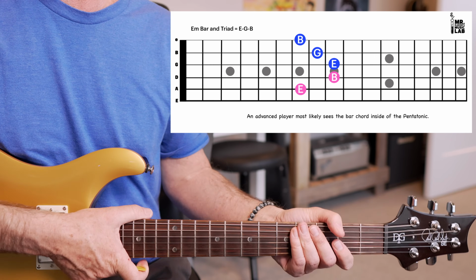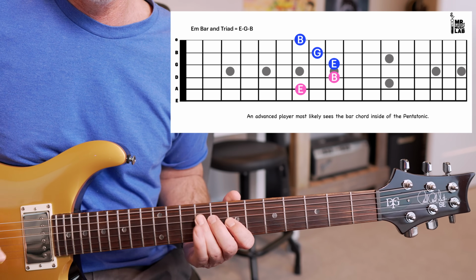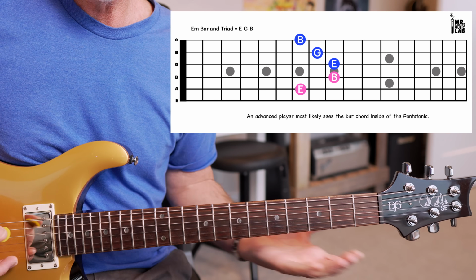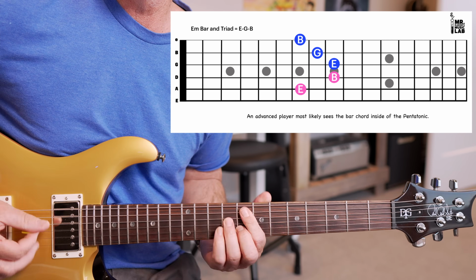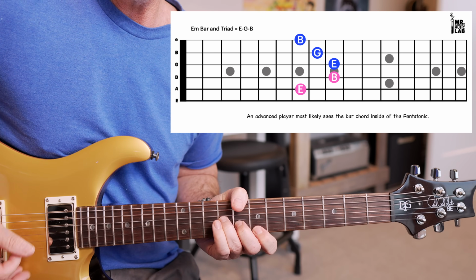And if you mess up, you can just yell shank or jazz. Either one works, okay? So that's the minor pentatonic, but bar chord, triad. Bar chord, triad, lick.